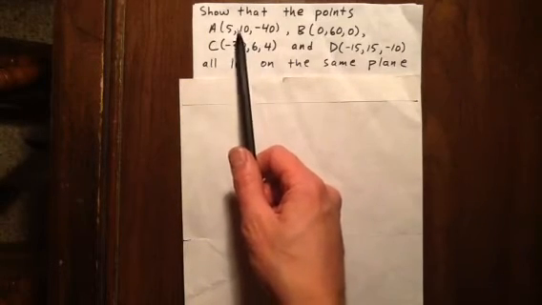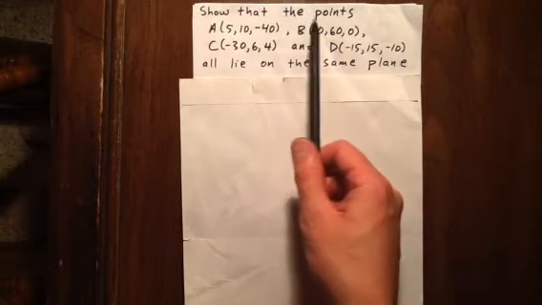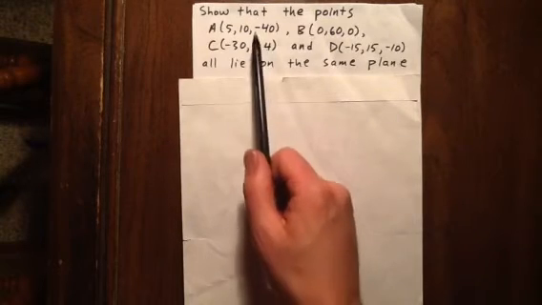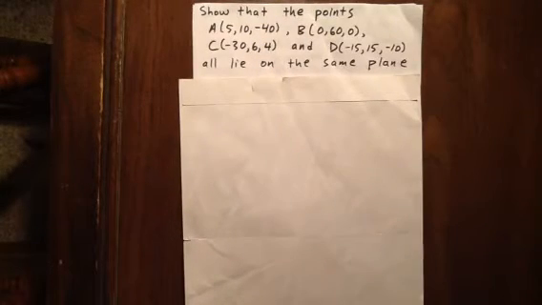In this question, we want to show that the 4 points A, B, C, and D all lie on the same plane. Our strategy is going to be to determine the equation of the plane that contains A, B, and C, three non-collinear points. And we'll do that by determining vector AB and vector AC. We'll cross those two vectors to get a normal of this plane, and then we'll sub in the coordinates of one of these points to determine the value for D in that plane. What we'll then do is determine whether or not this point, D, lies on that plane.